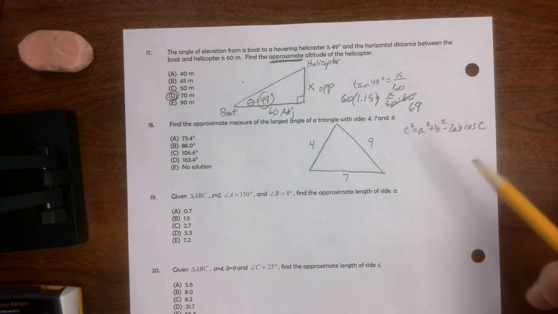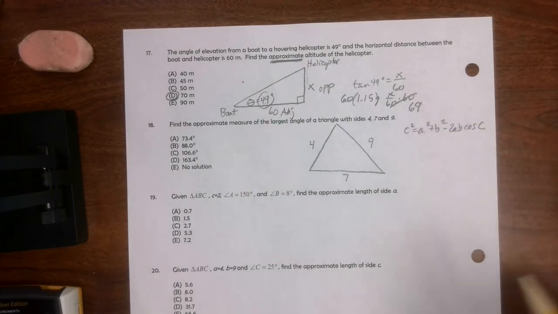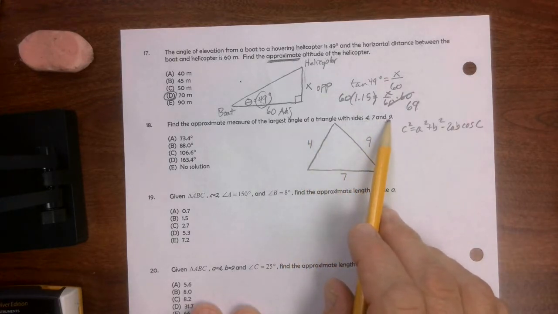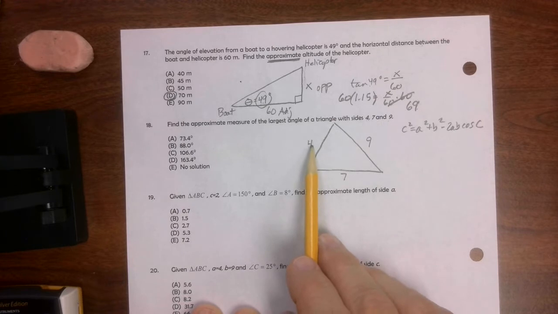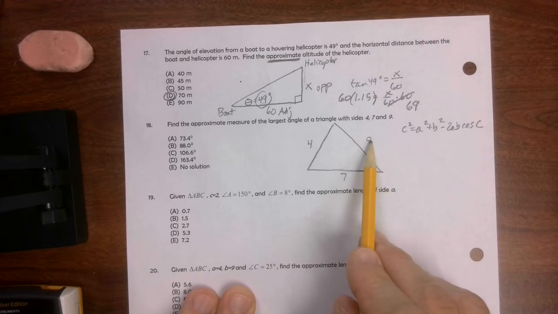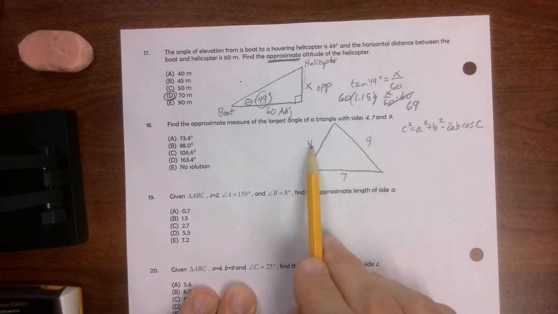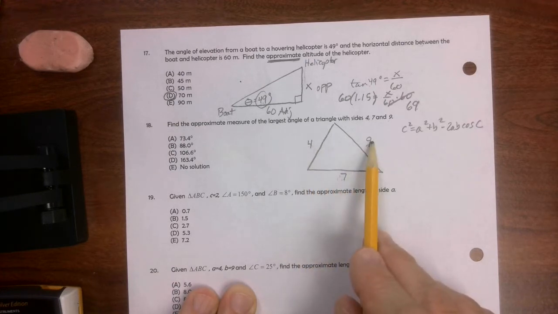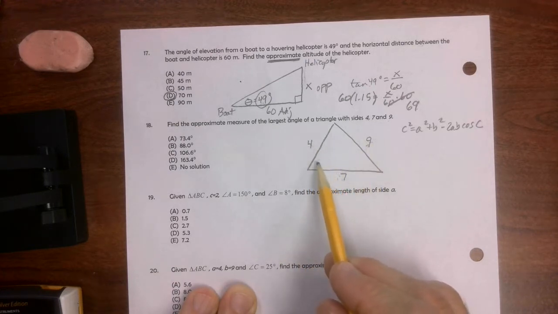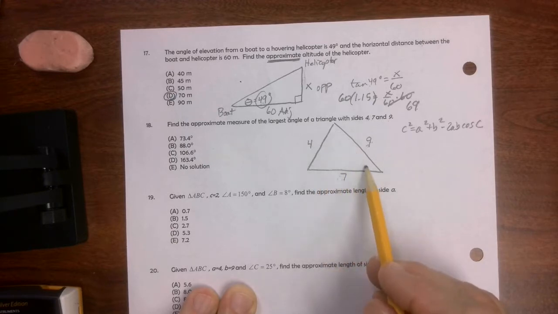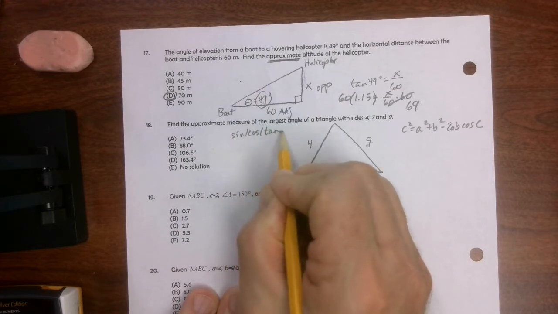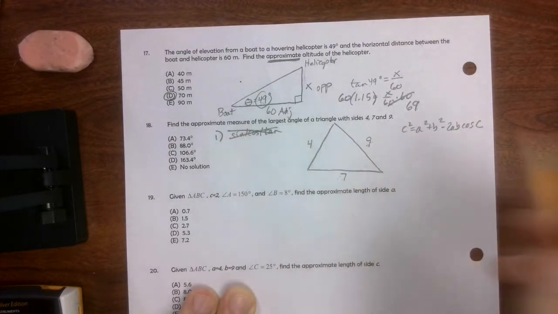Okay, so number 18 requires maybe the most work on any problem in this entire exam review. So they give you a random triangle, 4, 7, 9. First decision you have to make is, is this a right triangle? The answer is no, because if you went a squared plus b squared equals c squared, it wouldn't work. Plus you could say back in geometry, 3, 4, 5, 5, 12, 13. There is no 4, 7, 9 family. So don't you dare assume that there's a 90 in here. So we cannot use sine, cosine, tangent. No. So that's our first option.